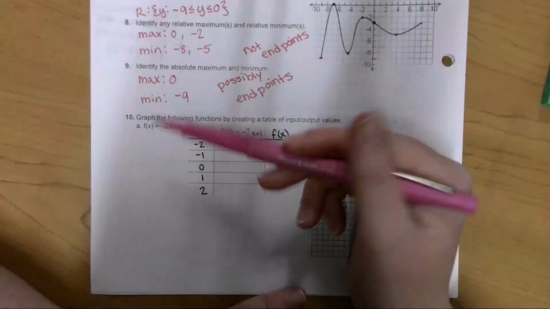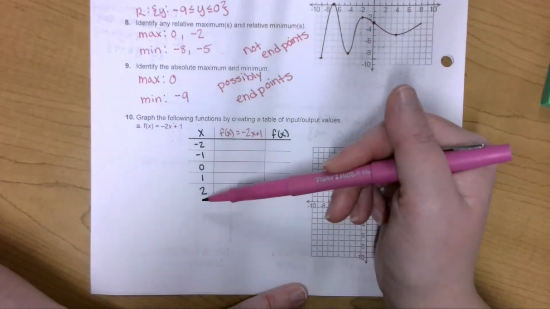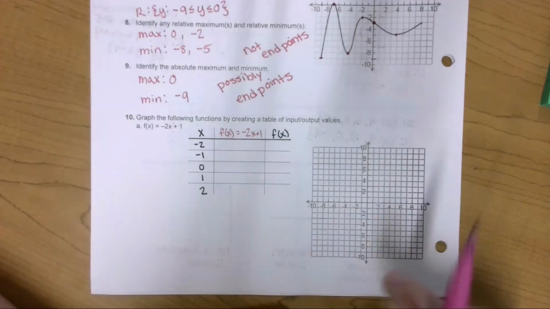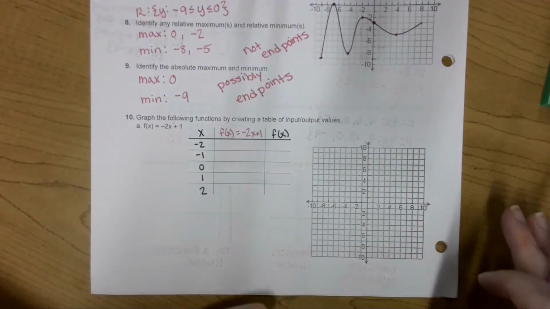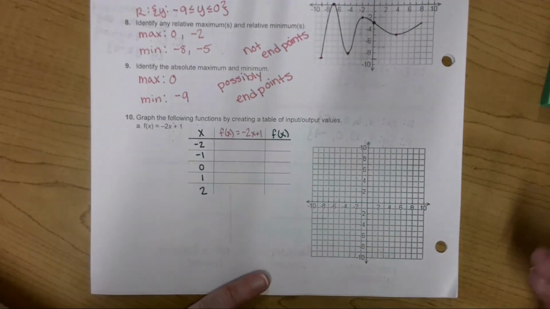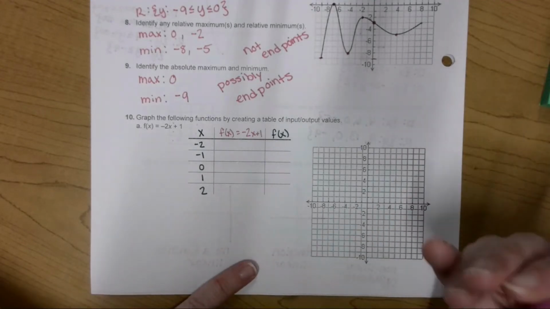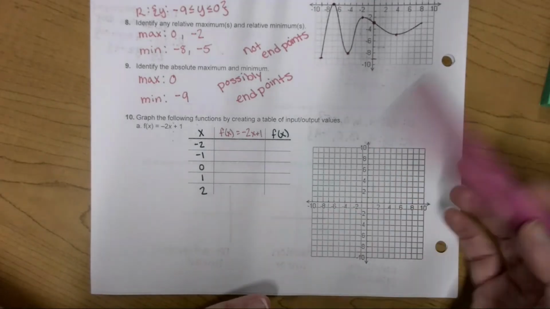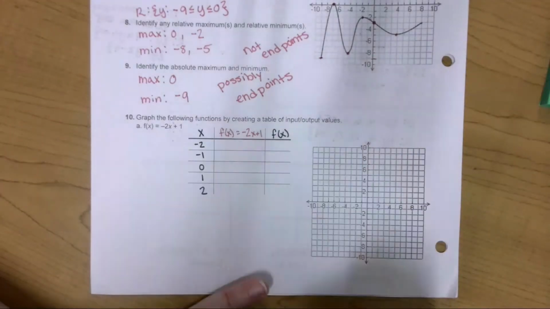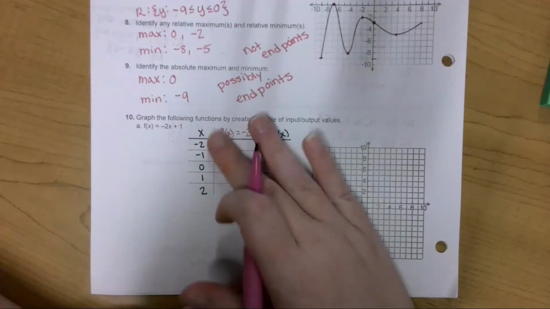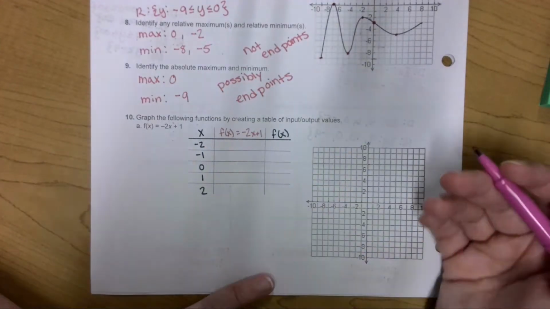I always pick from negative 2 to positive 2 because what that does is it lets me see the middle of the graph. And on a lot of these, that helps you see what kind of shape the graph should have. Although, since we've already learned what the different math things do to your graph, you should know that that's going to be a linear function. But I pick these values, and you can pick whatever values you want.